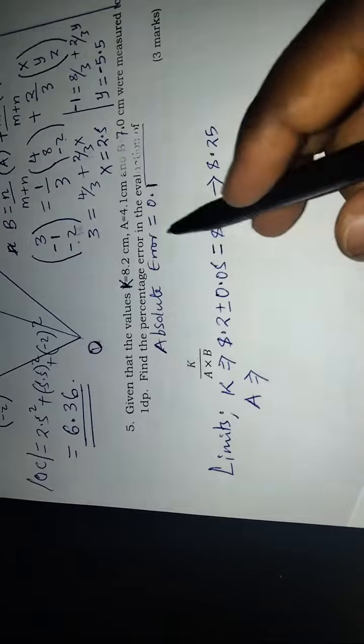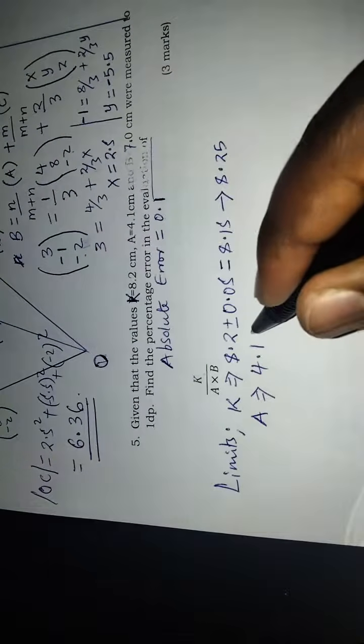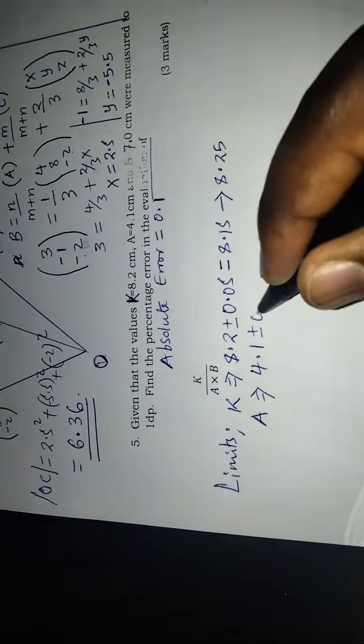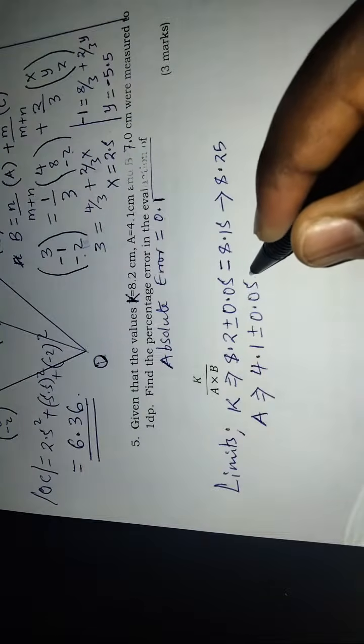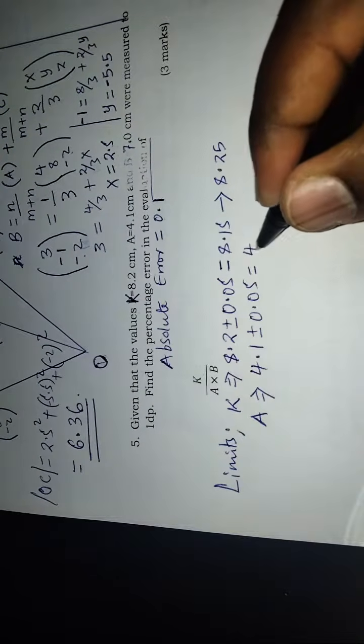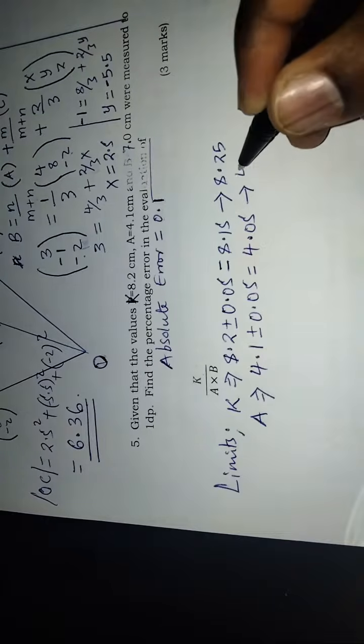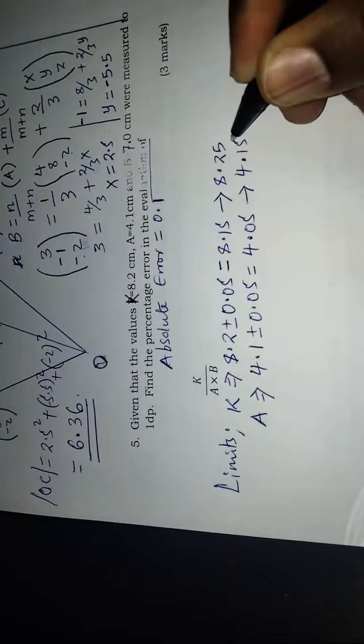The recording of A is 4.1, the same accuracy, so we are adding the same absolute error. The limits of A are going to be 4.05 all the way to 4.15.